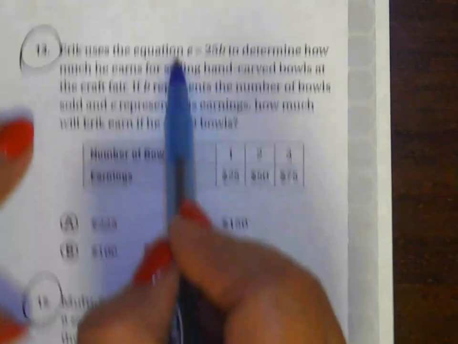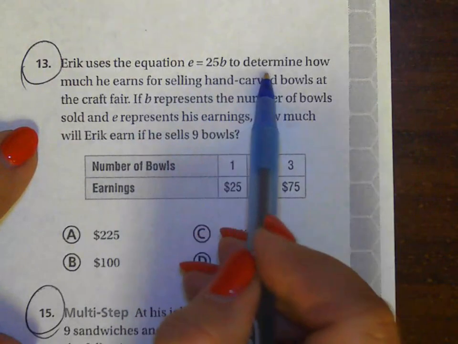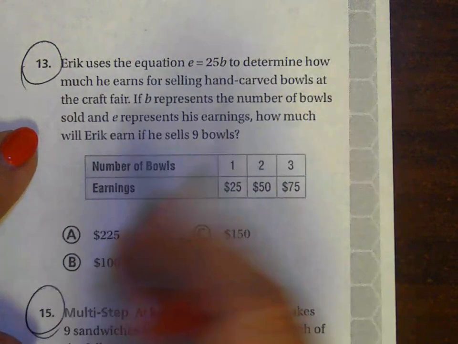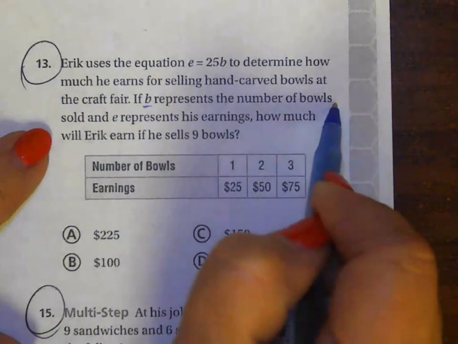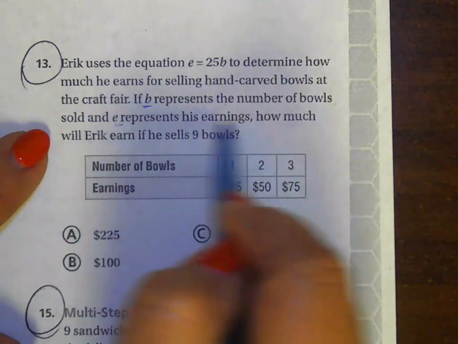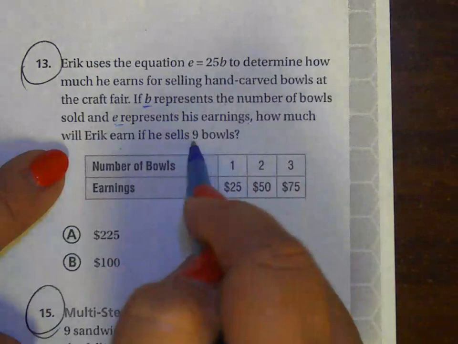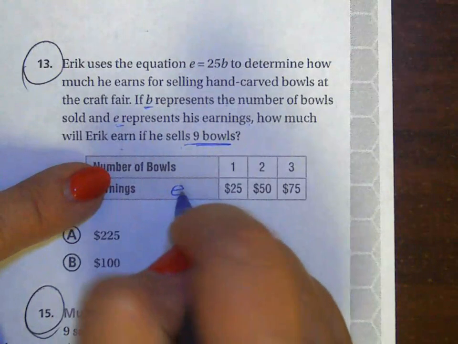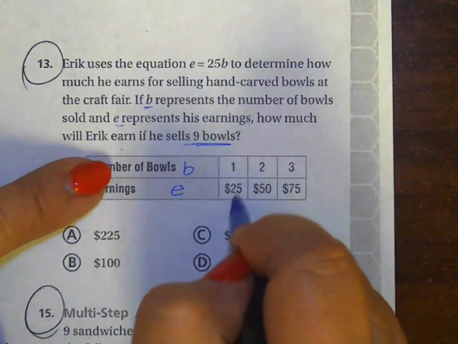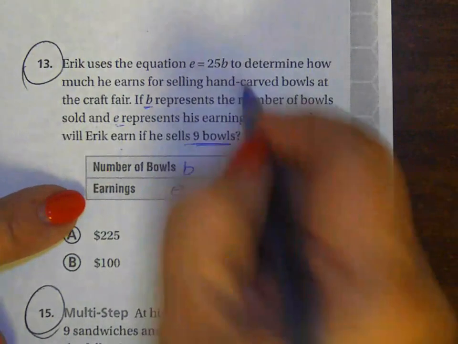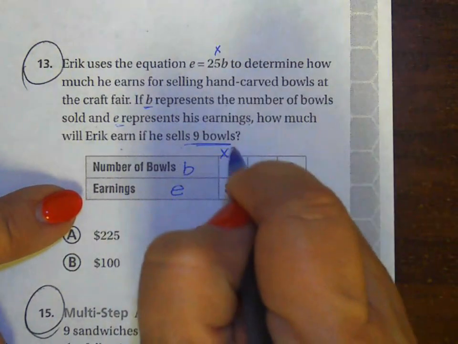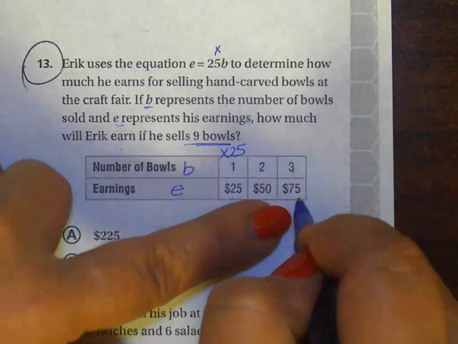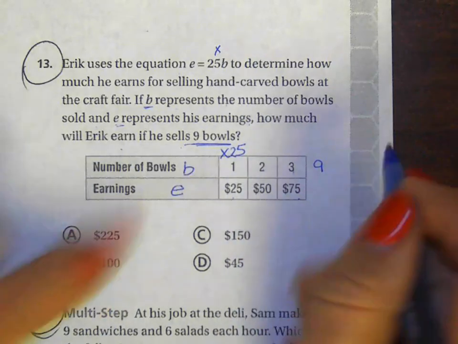Eric uses this equation, E equals 25B, to determine how much he earns for selling hand-carved bowls at the craft fair. So if B represents the number of bowls he sold and E represents his earnings, how much will Eric earn if he sells 9 bowls? All right, so look at this. This is going to be E. This is B. So 1 bowl he sold for $25. What's my rule? It told me I'm going to multiply by 25. So 2 bowls was 50. 3 bowls is 75. How much is for 9 bowls?